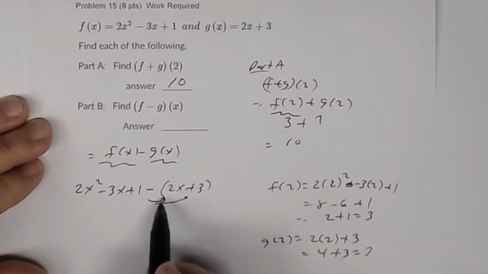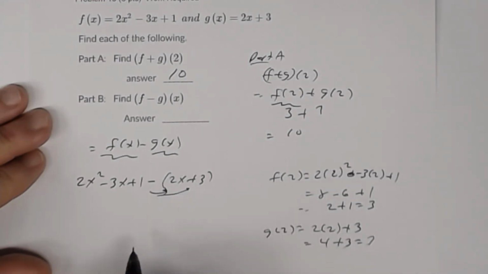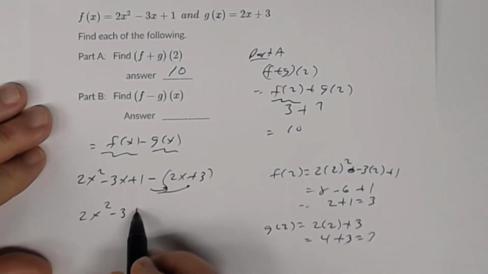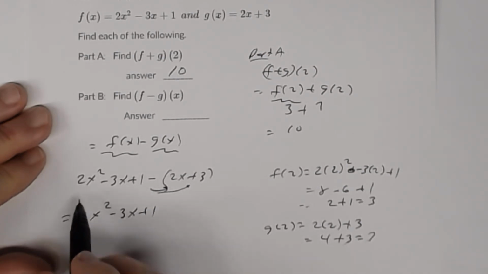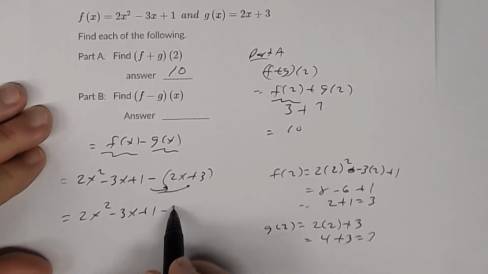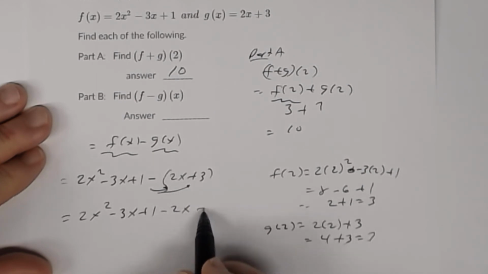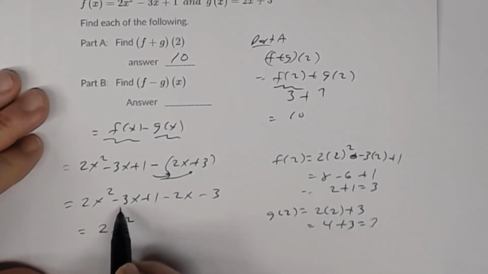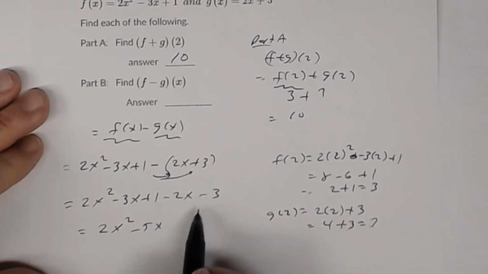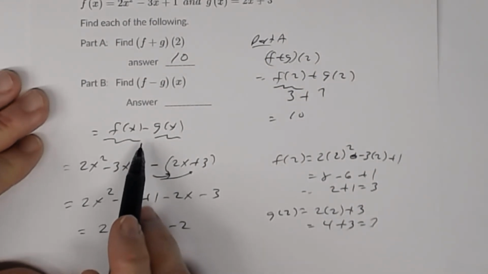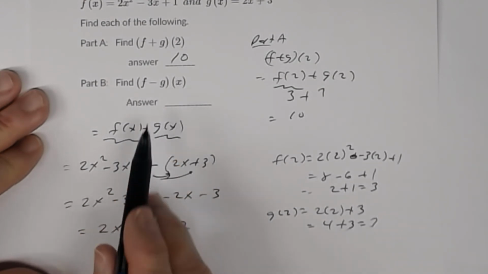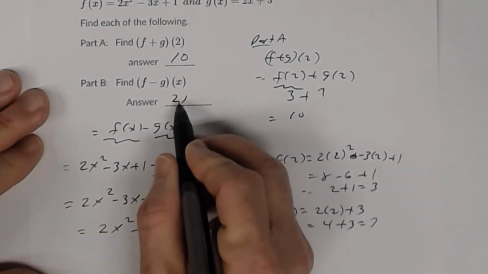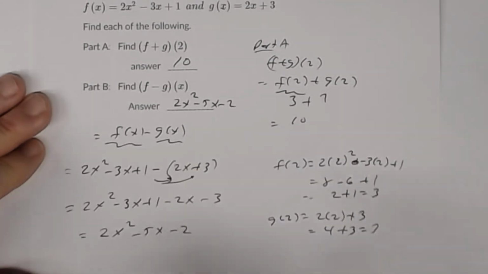Getting rid of the parentheses, you take the opposite of each of these terms. You get 2x squared minus 3x plus 1, and then the opposite of 2x is negative 2x, and the opposite of a positive 3 is a negative 3. Combining like terms, and putting this in descending order, I get 2x squared. A negative 3x and a negative 2x is a negative 5x. 1 and a negative 3 is a negative 2. So that is the answer for f minus g at x: 2x squared minus 5x minus 2.